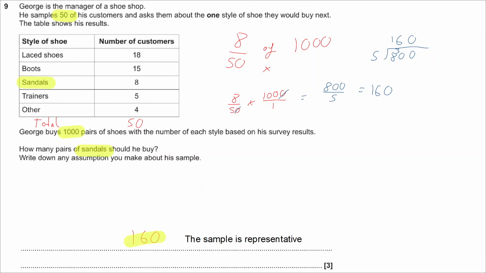Okay, good. Let's check the mark scheme. Sorry, I didn't even check. Question 8, question 9, 160, and part B, assume sample representative. Yeah, good. Okay, good. Absolutely fine.